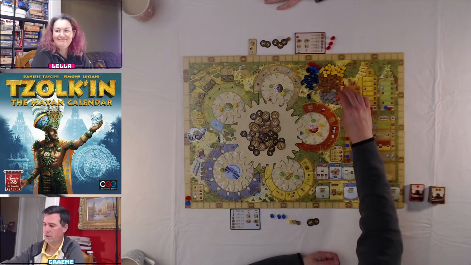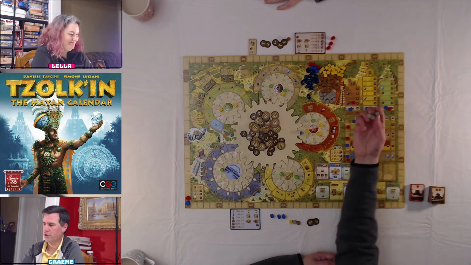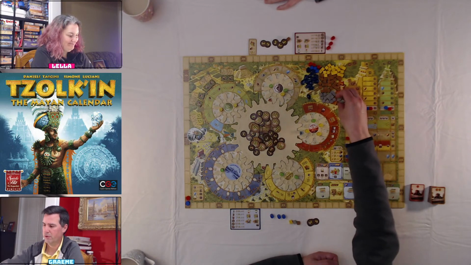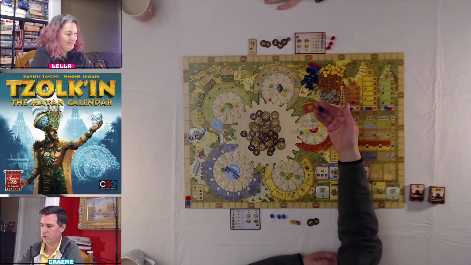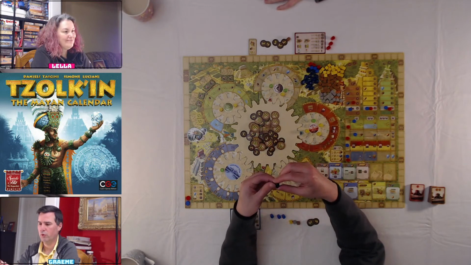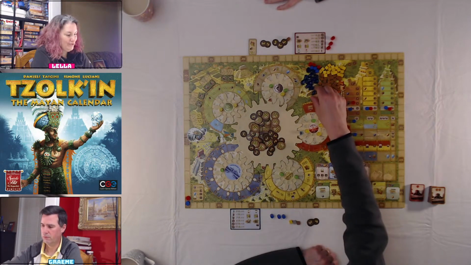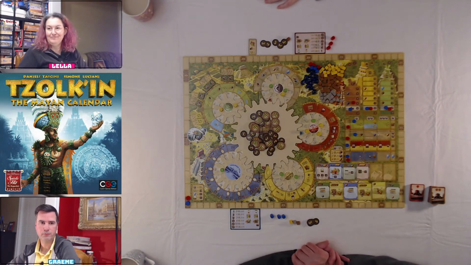Yeah, the resource cubes are just that. They're just cubes. The only thing that's kind of a shaped resource is the crystal skulls. They're kind of blue crystals. They're cool. Blue skulls.